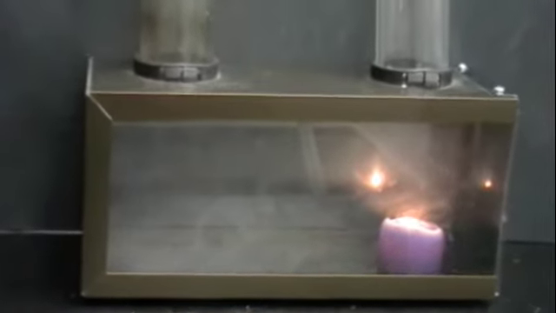Okay, make your observations and explain why the smoke is traveling down in this column and up in this column.